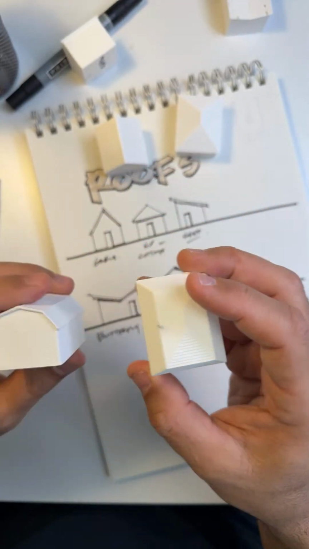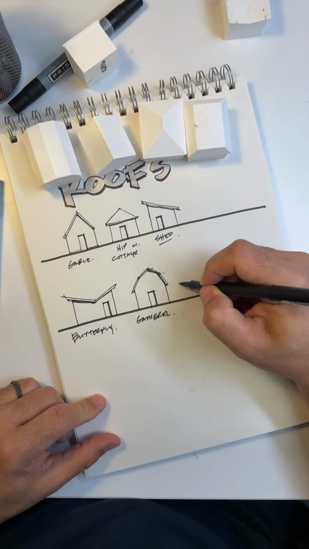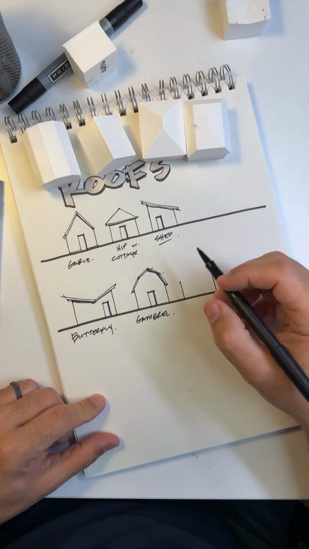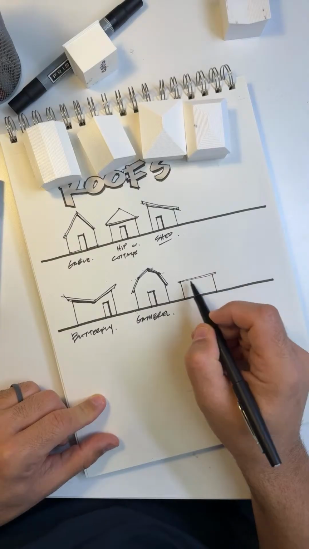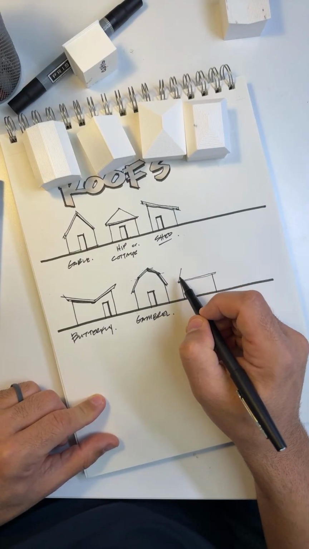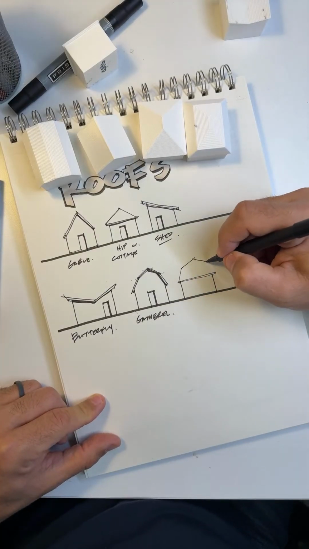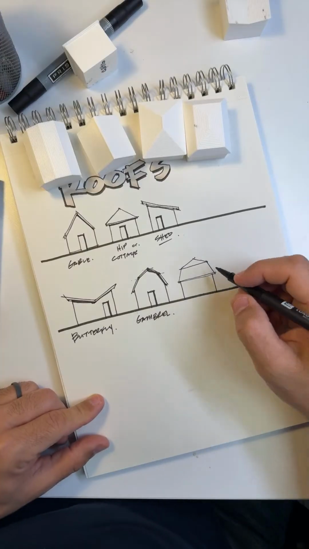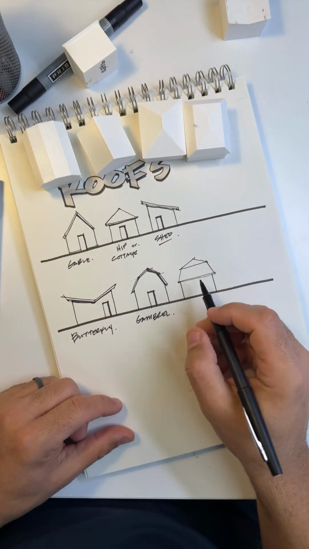Probably could have made that steeper when I 3D printed it, but that would look something like that, and then we would have a fascia all the way across here, and then it would come up like that and up to a higher peak, back down that way, and then we'd have a fine line right there symbolizing another change in plane there.